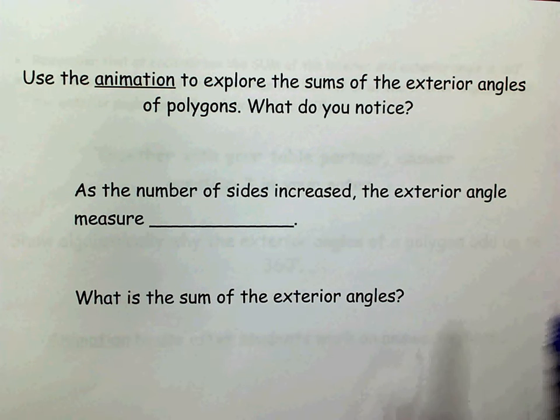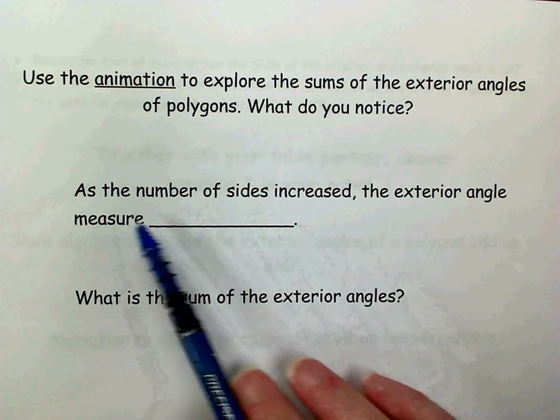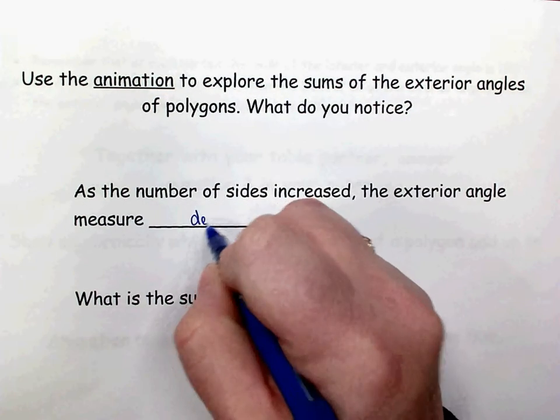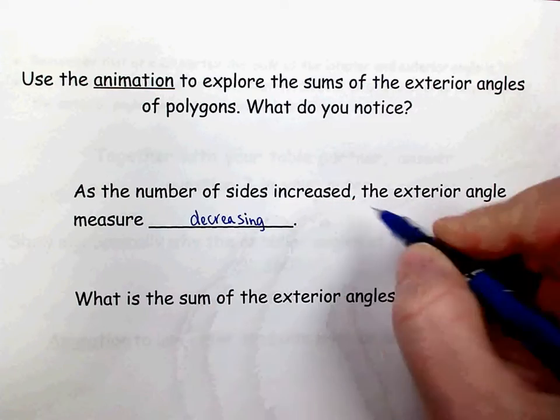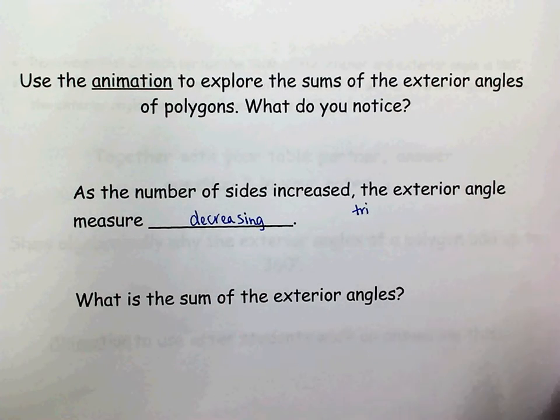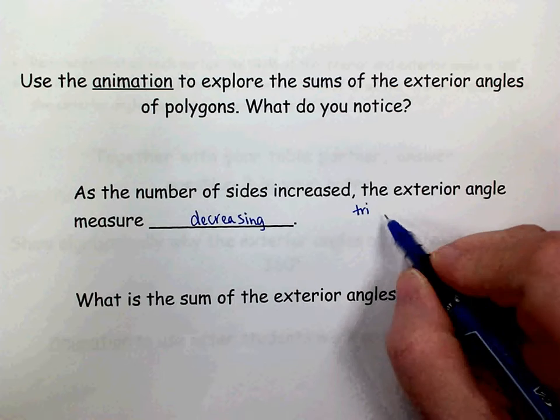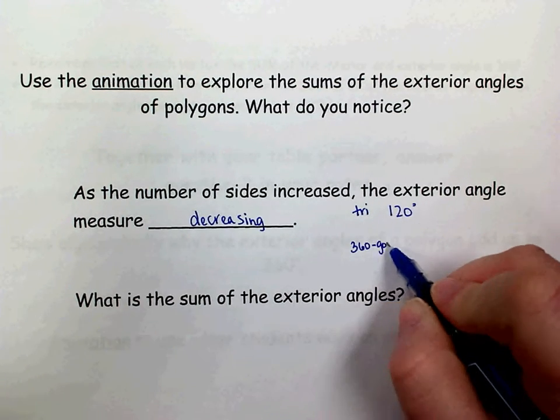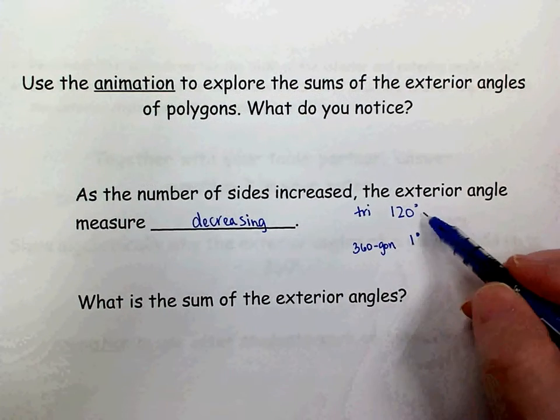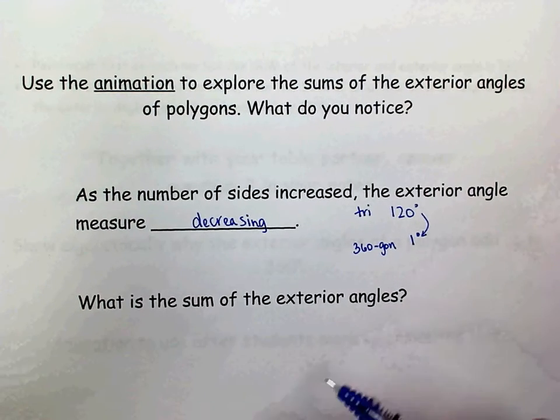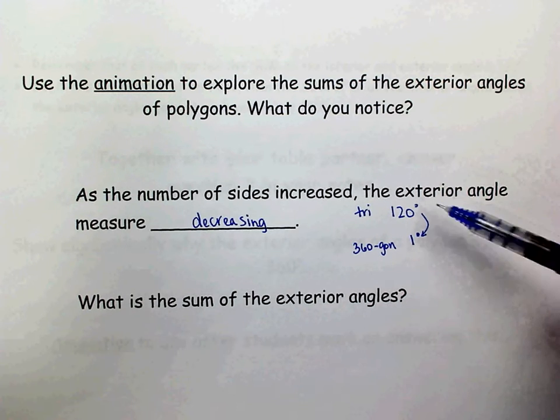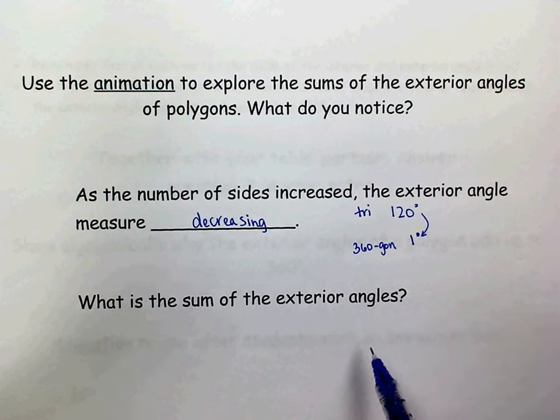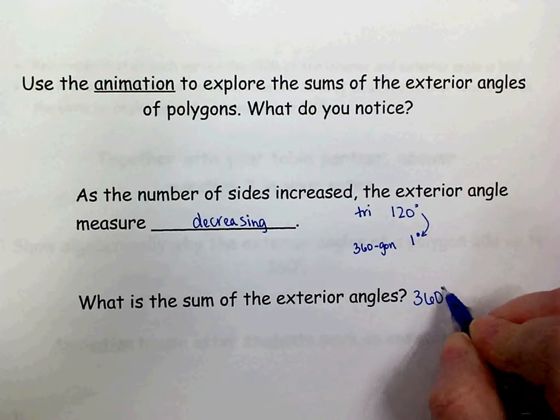So a couple of things I hope we realized from that animation is that as the number of sides increased, the exterior angle measure was actually decreasing. With the triangle with 3 sides, if it was regular, remember each of the exterior angles was 120 degrees. And when we talked about our 360-gon, each one of the exterior angles was only 1 degree. So that number is approaching close to 0. Of course, it would never equal 0, but it's getting smaller and smaller and smaller as the number of sides is increasing. But the sum of the exterior angles is always 360 degrees.